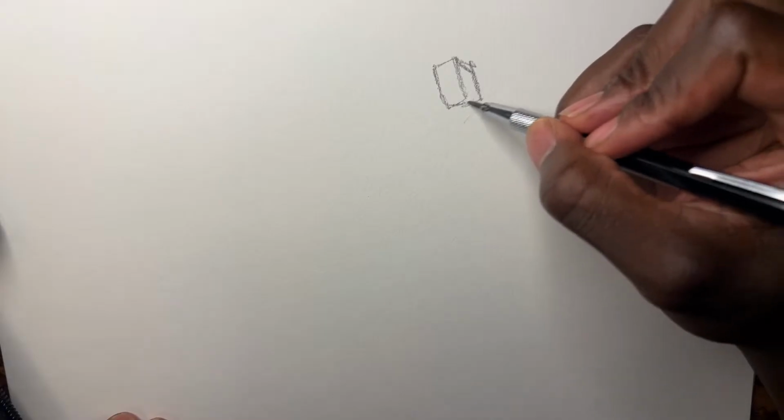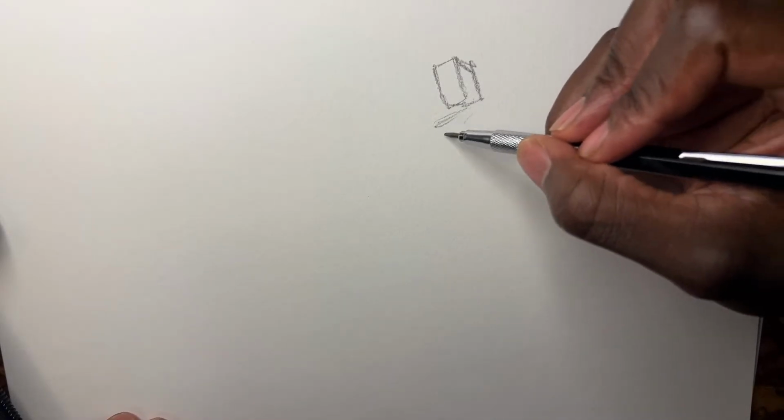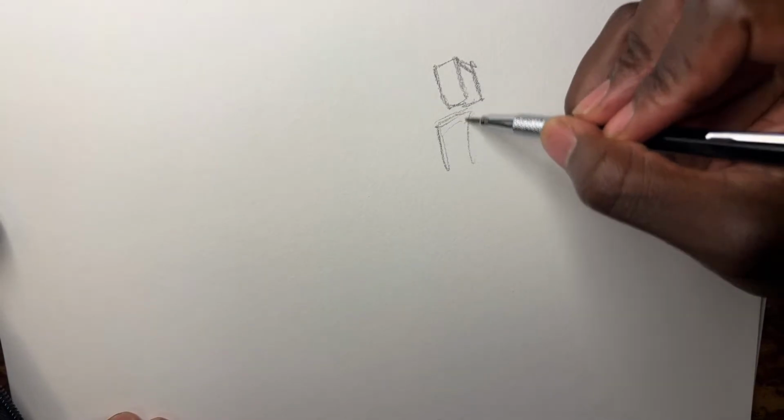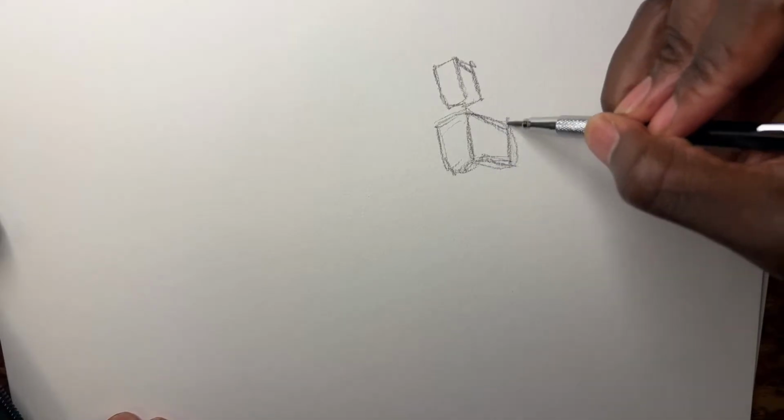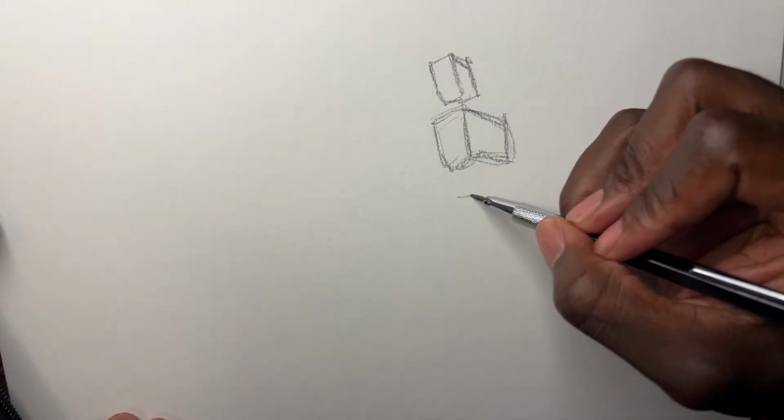And that's what we'll do here. Just one more, just taking these boxes, these basic shapes, and creating form.